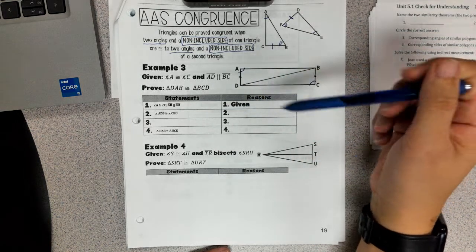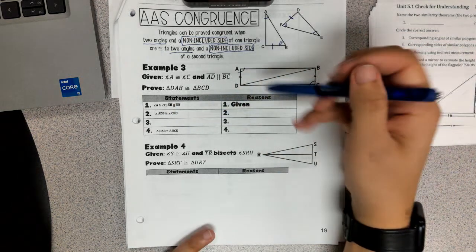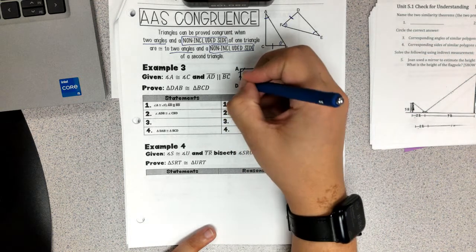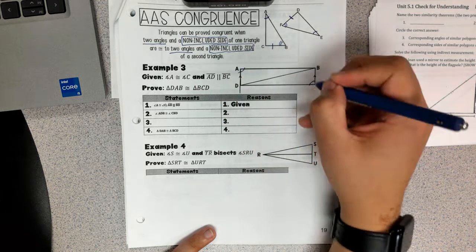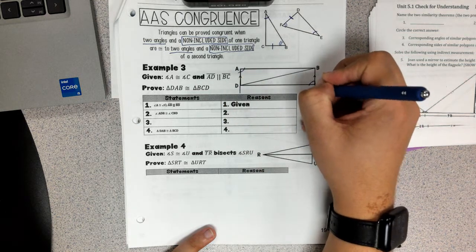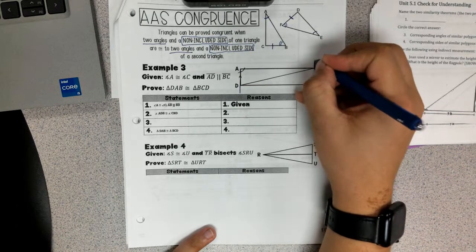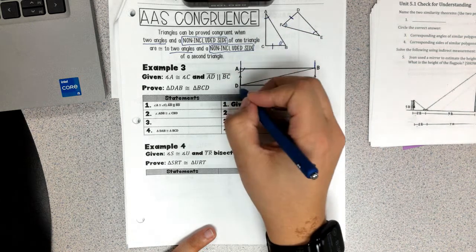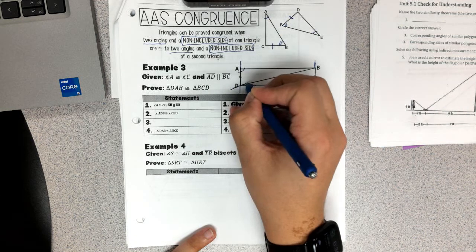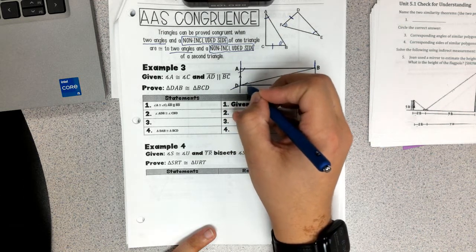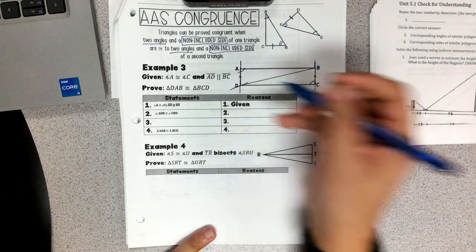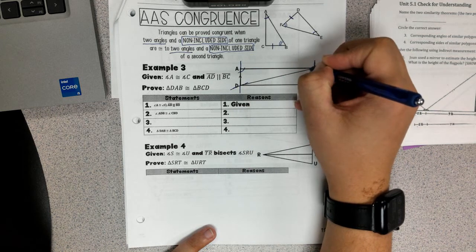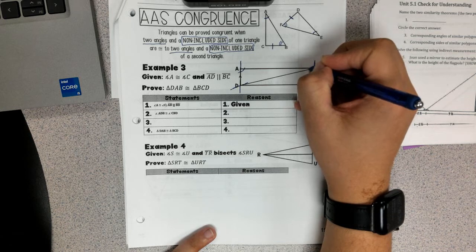How nice of them. And then they said angle ADB. So if we were to look here, my parallel lines continue this way. And if I were to use my transversal and cut through, notice this angle is super big, so I can't say anything about this angle. And if we notice over here, my transversal keeps going, and this angle is super big, so I can't say anything about that.